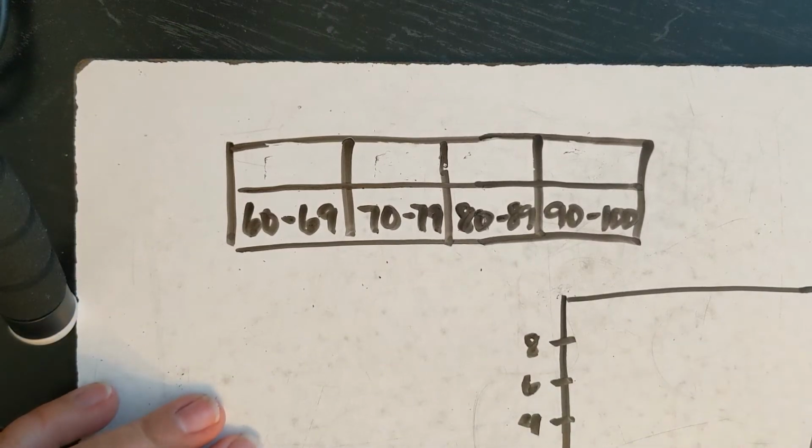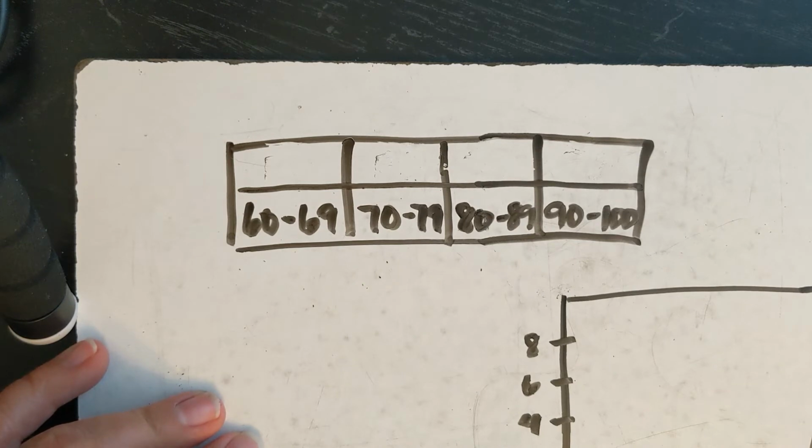Okay, now we're looking at number 3. Let me read you the problem first. And remember, I'm showing you the video, but the problem is in the slide. The math exam scores for a class are shown below. Make a data display. What percent of the scores are 90 and greater?